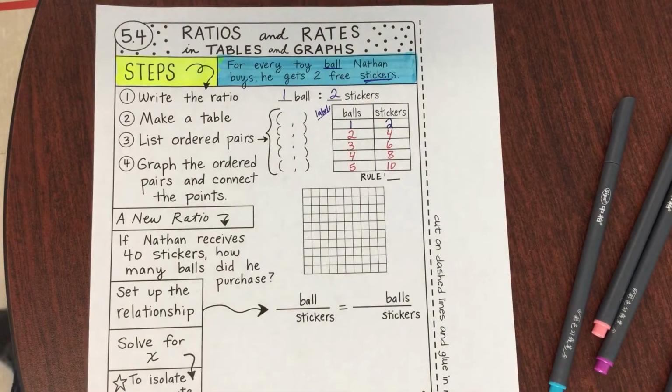Now, who remembers what an ordered pair is? Anybody remember what an ordered pair is? It's not up on my word wall. That's what I was checking. It's not up there. I guess I've got to add some stuff, huh?